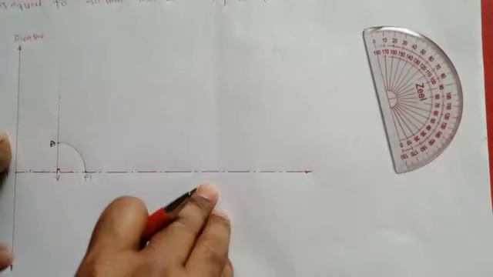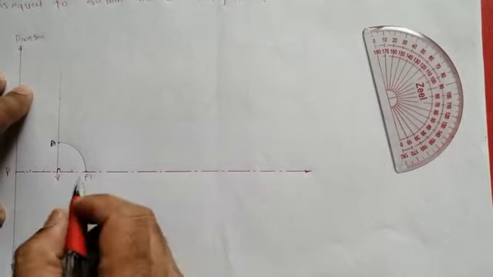You have to make sure that you are drawing this line exactly at an angle of 90 degrees.